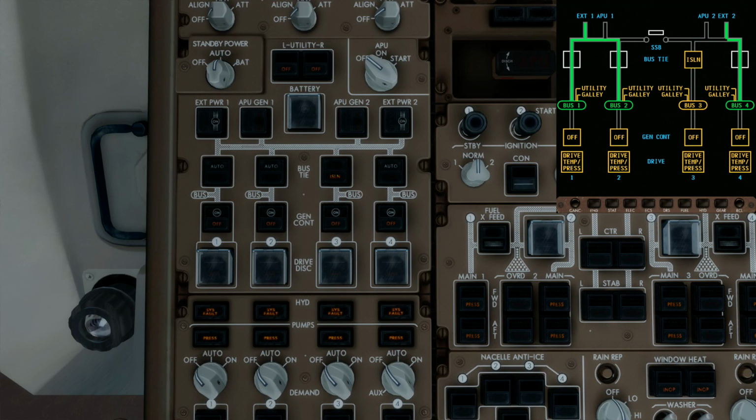Still with me? Okay, let's move on to the utility buses. There are actually 4 utility buses on the 747, and they're controlled by the left and right utility bus switches. The utility buses provide electrical power to crew rest lighting, air conditioning, lavs, more importantly, galley power, fuel boost pumps, fuel override and jettison pumps, and electrical outlets.